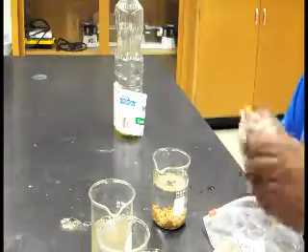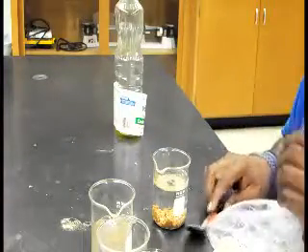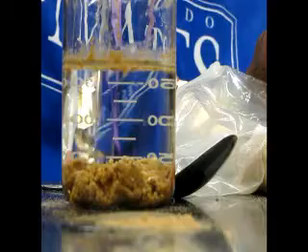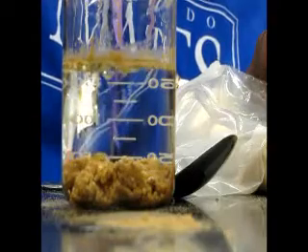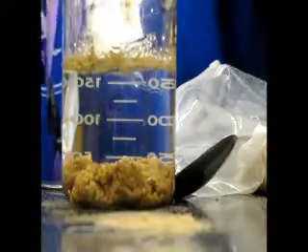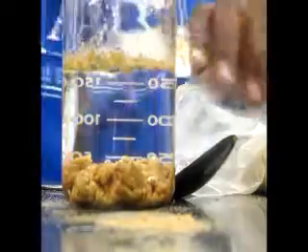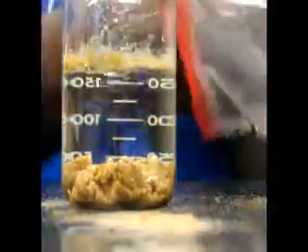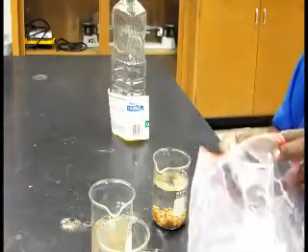And what I'm going to do, I'm going to pour a little bit more oil in here. Now I'm going to take some sand that has not been treated, and I'm going to sprinkle it on top of the water.